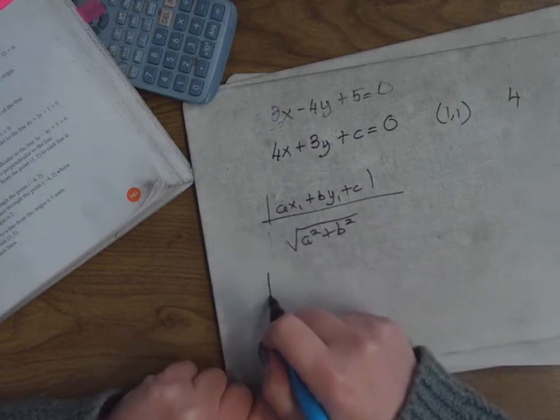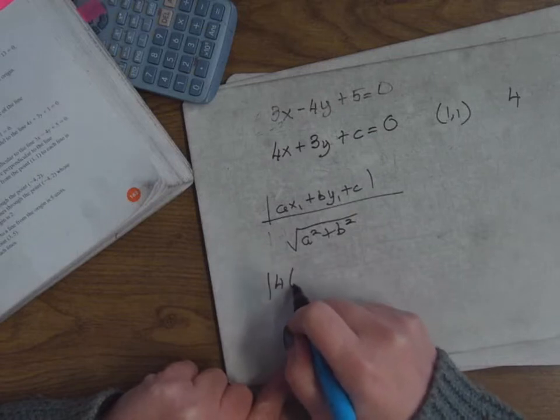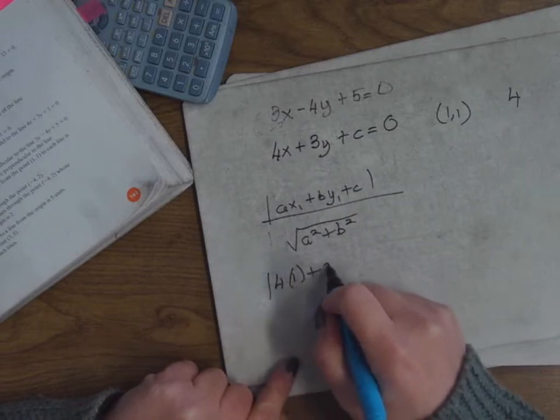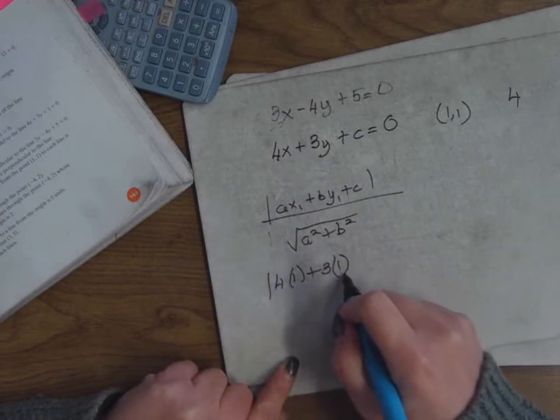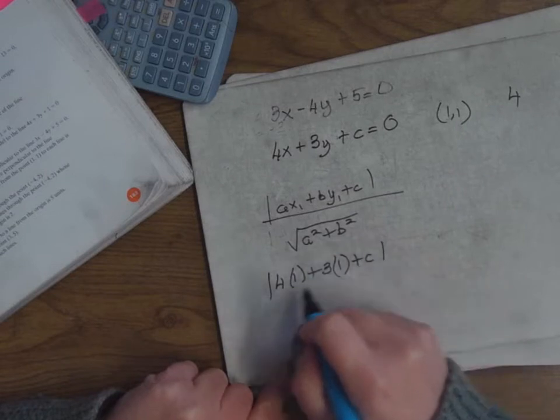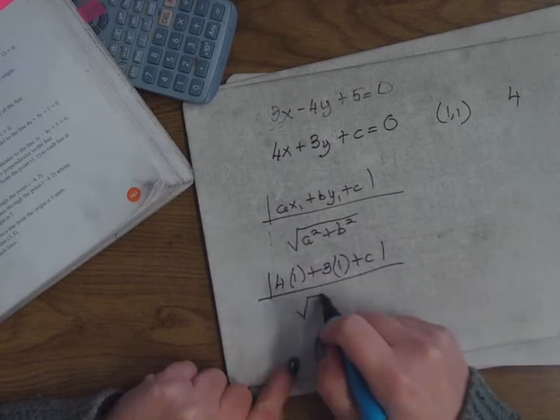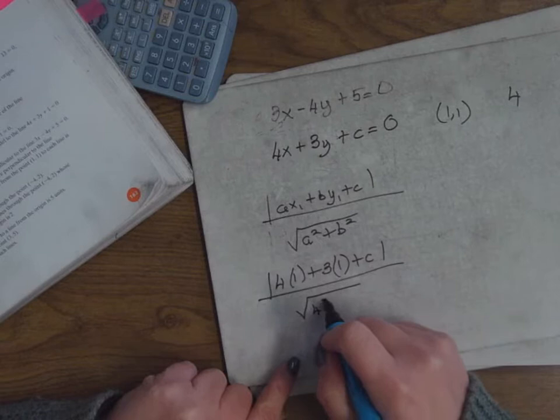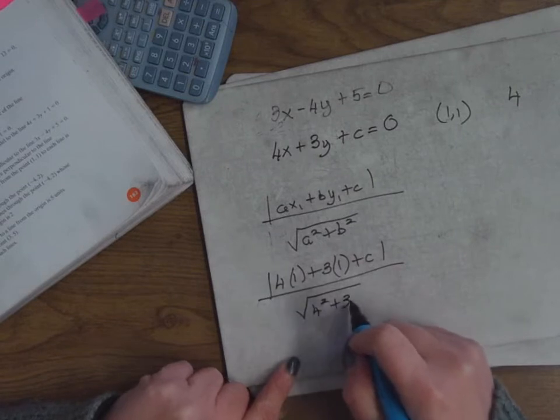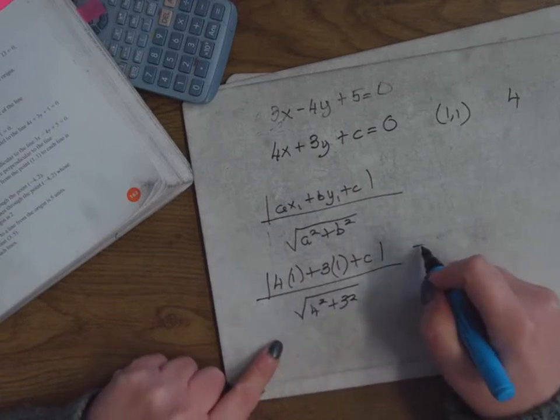So it's the positive value of 4 times 1 plus 3 times 1 plus c, all over the square root of 4 squared plus 3 squared, and we know the answer is going to be 4.